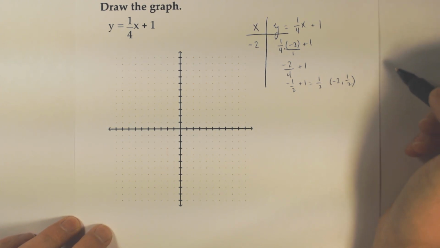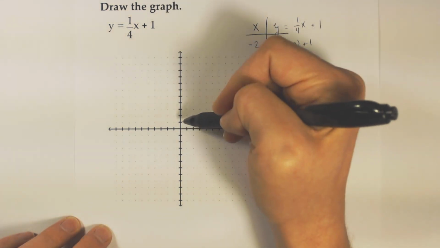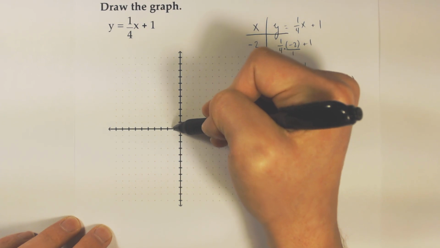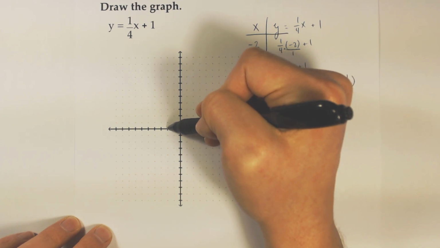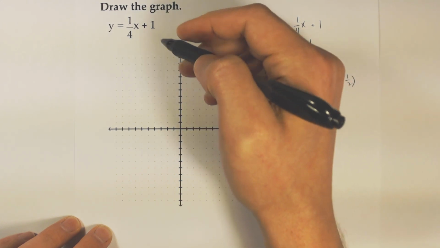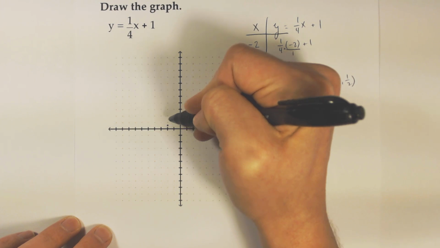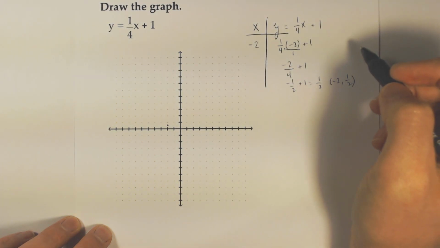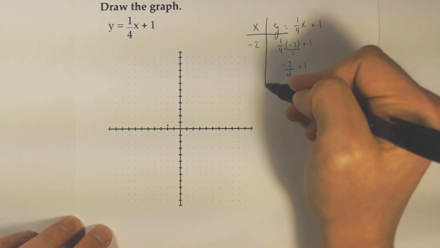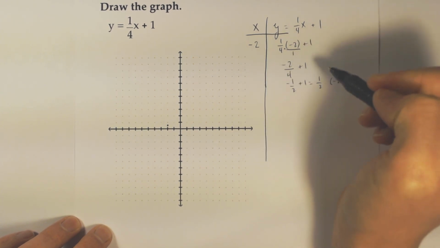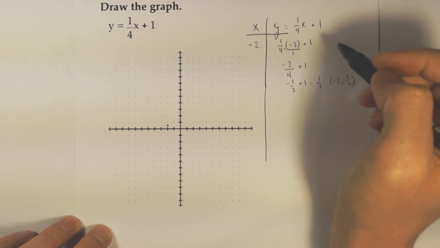Okay, so we can go right to the graph for that. So we're going to go 2 horizontally, and we're going negative, to the left, because it's a negative value, and then we're going to go up 1/2. Great. Okay, so let's do some more, maybe one other negative one, then we'll switch over and do some positives after that.